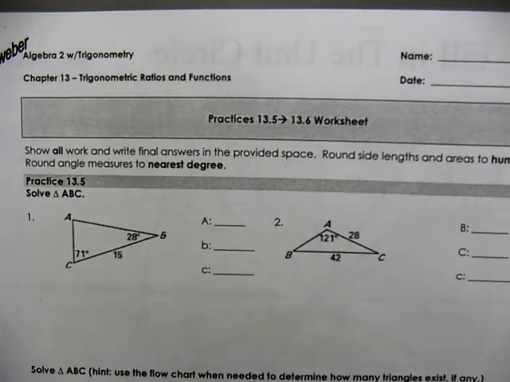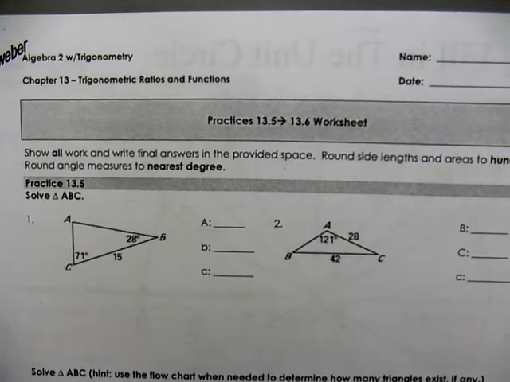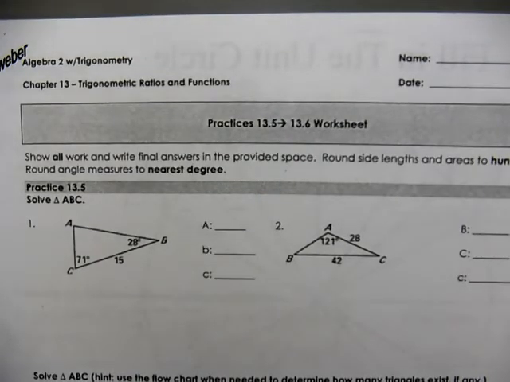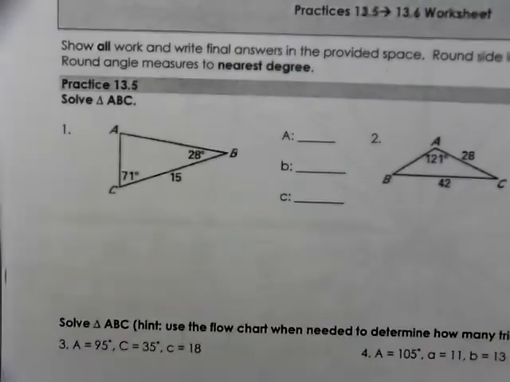This is Algebra 2 with Trig, working on Chapter 13. This is the review for law of sines and law of cosines, 13.5 through 13.6. We're looking at number 1, where we're going to solve this triangle.